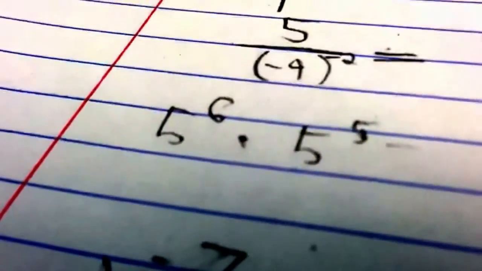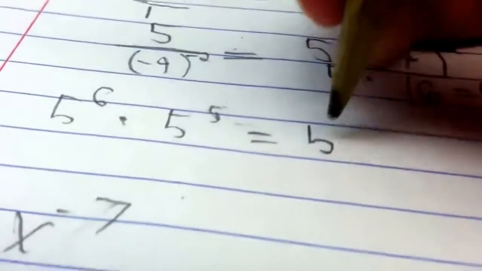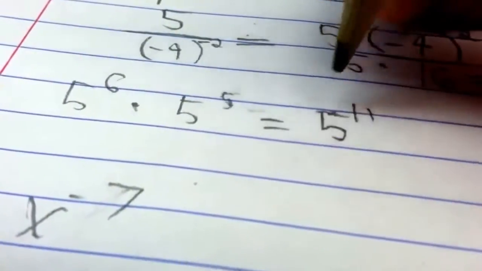5 to the 6 times 5 to the 5th. All you're doing is just adding the exponents on this one. 6 plus 5 equals 11, so it'll equal 5 to the 11th.